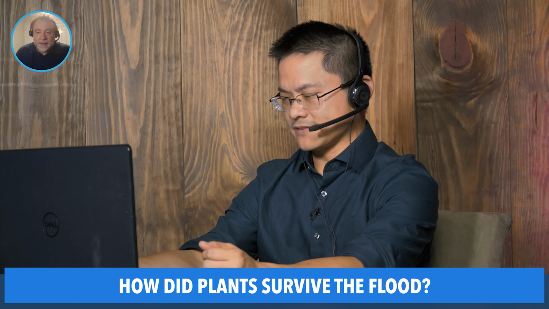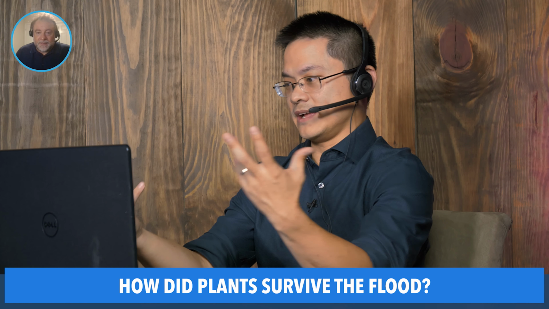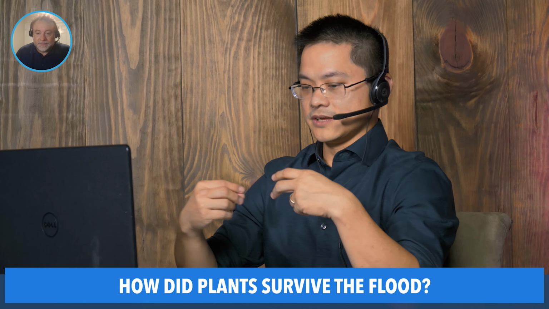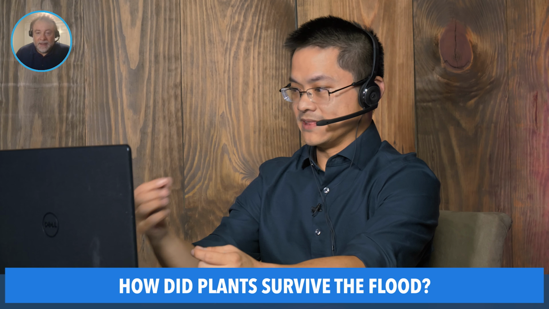Yes. So essentially, it shouldn't be hard to take care of all the animals. But what about the plants? How did they survive outside the ark during the flood? Towards the end of the flood, we even read about how Noah sent out a bird and it came back with a leaf, right? An olive leaf or something like that. So how would there have been enough time for this plant to have grown and produced leaves?